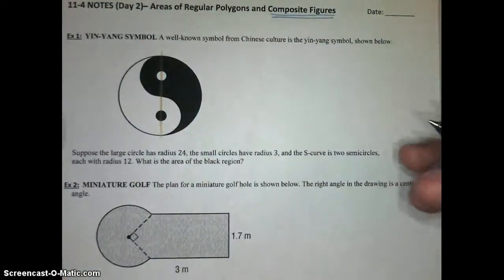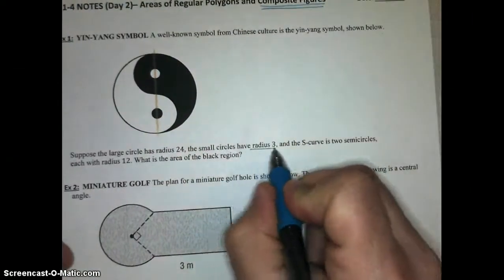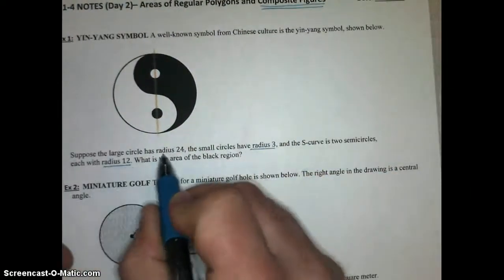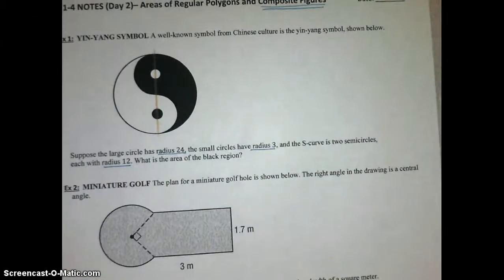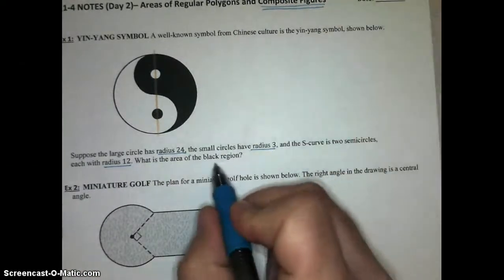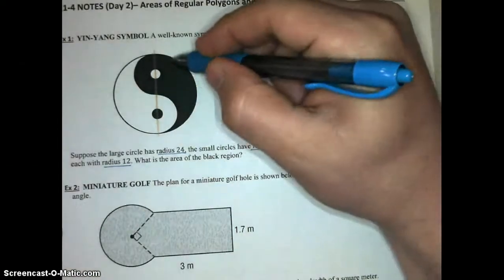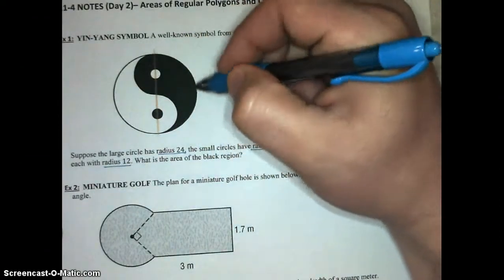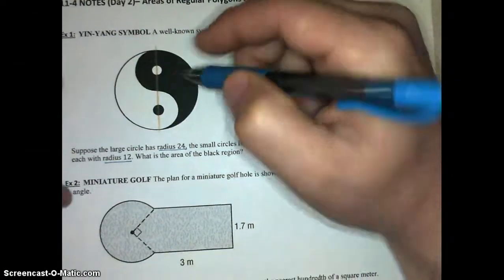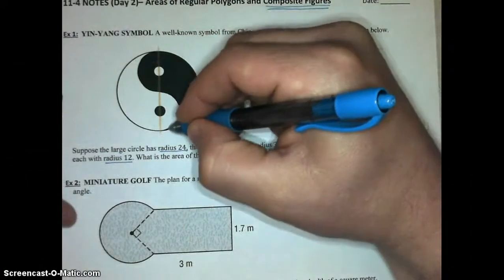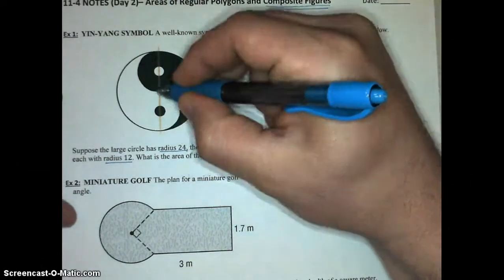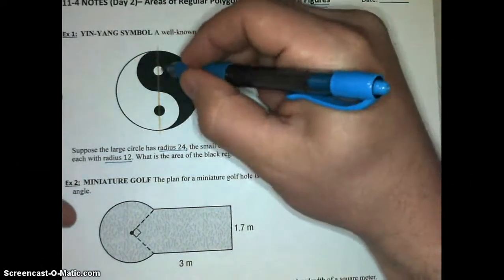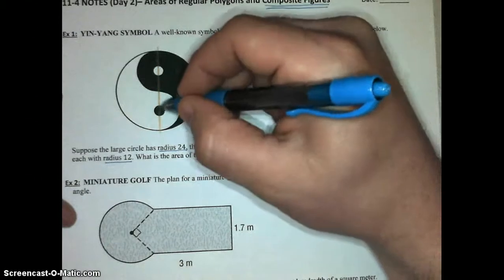Now, I could go through using all of this information, and it would be a little bit long, but we could do that. They want the area of the black region, so it's going to be this part, which would actually be half the area of the full circle minus this semicircle plus this semicircle minus this white circle, but adding in this other black circle.